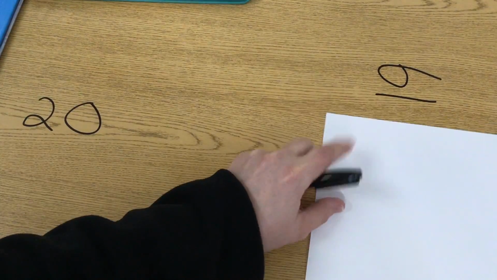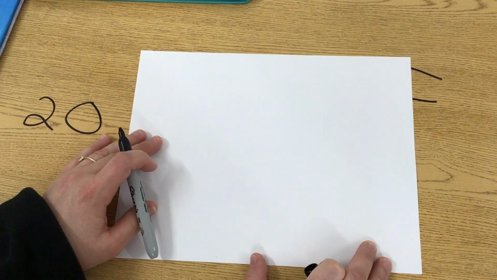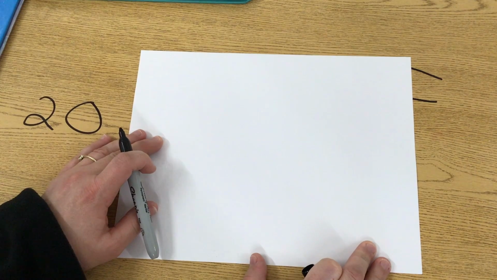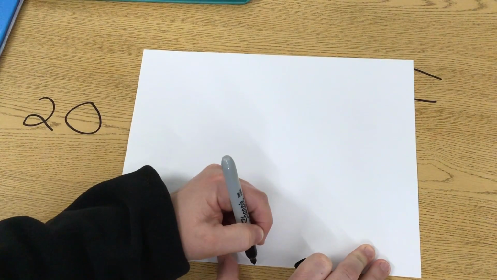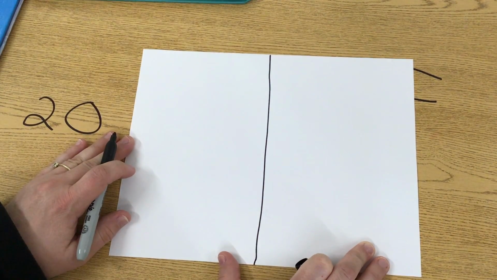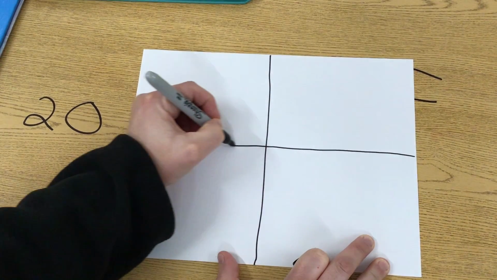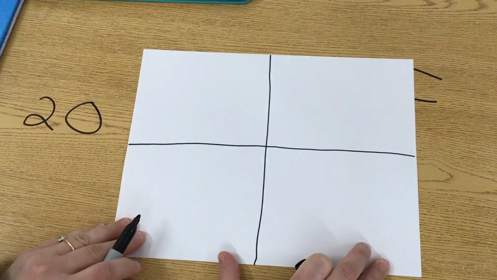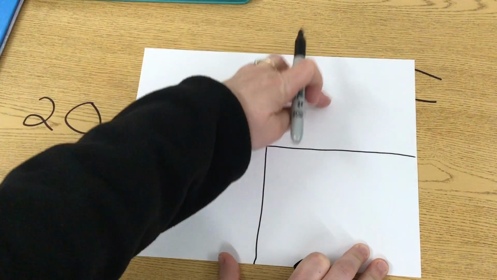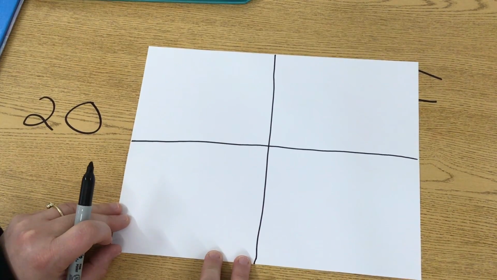So here's what we're going to do. We are going to make a pattern artwork. So we're going to need a piece of paper. You can do this in your sketchbook or you can do it on a blank piece of paper. We're going to draw a line down the middle. Then we're going to draw another line down the side here. So now we've got 1, 2, 3, 4 squares on our paper.